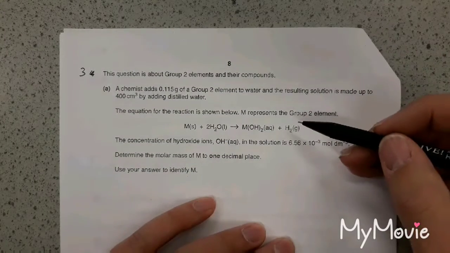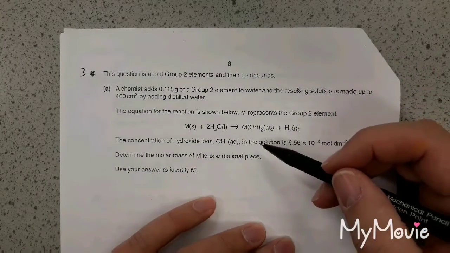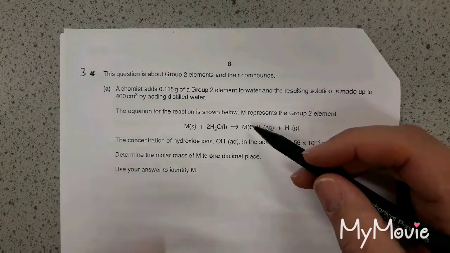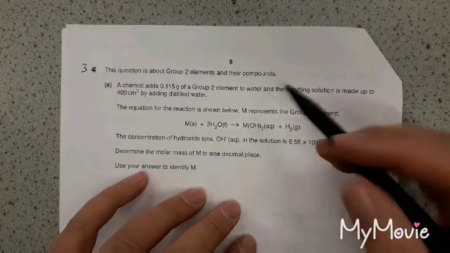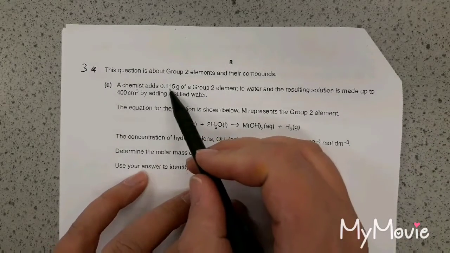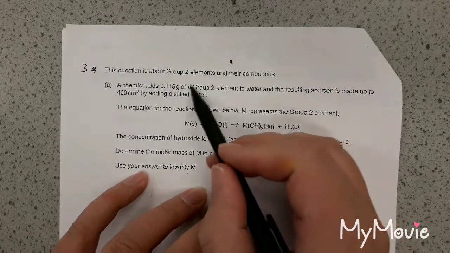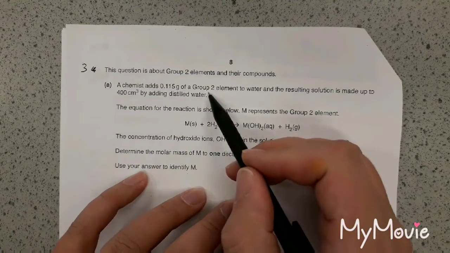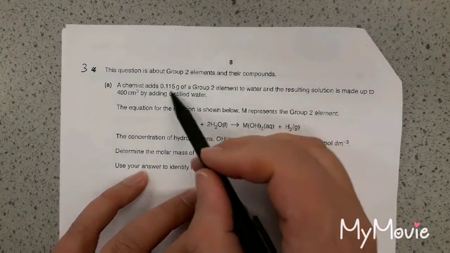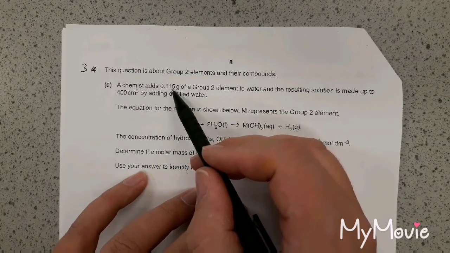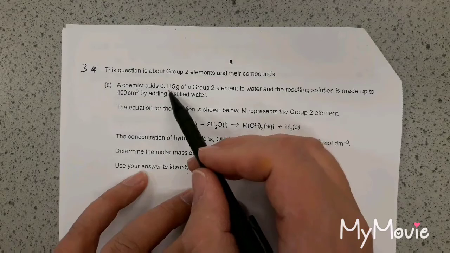Whenever you're approaching a calculation, your focus should be on the numbers that are present and what they're relating to, and try and order your thoughts, try and organise what's going on in your mind. So we've got 0.115 grams of a group 2 element. Without knowing the group 2 element, therefore knowing the Mr, I can't work out a number of moles using that mass. So that's going to be of no use to me to start off with, but it will become valuable later on.